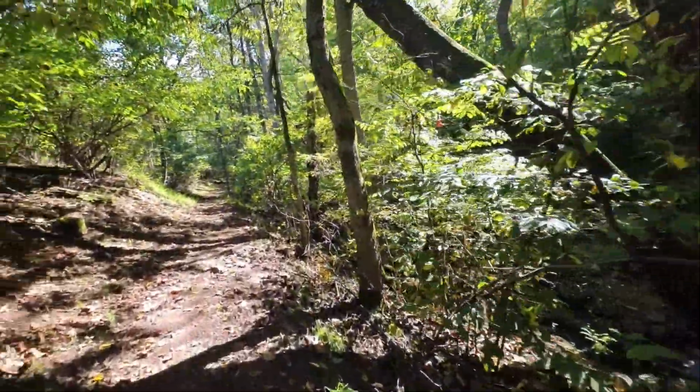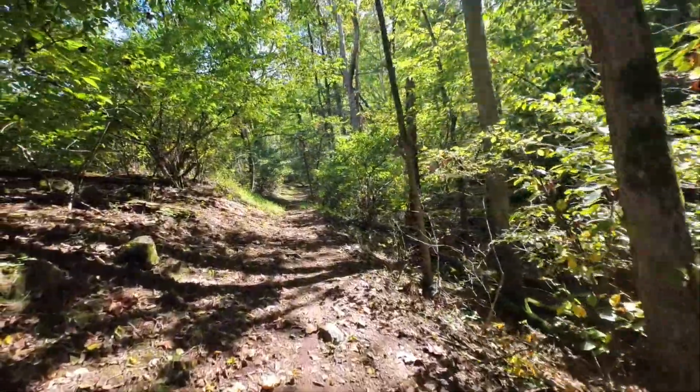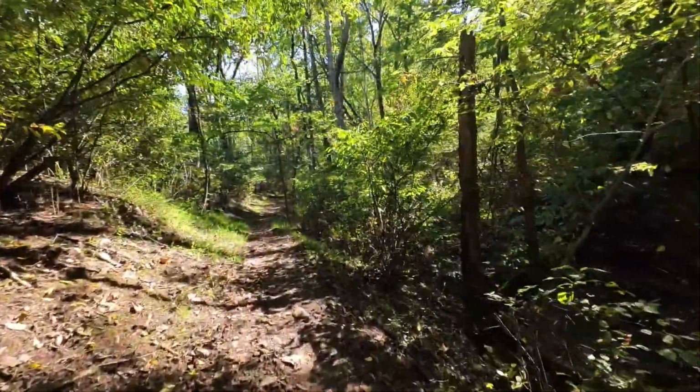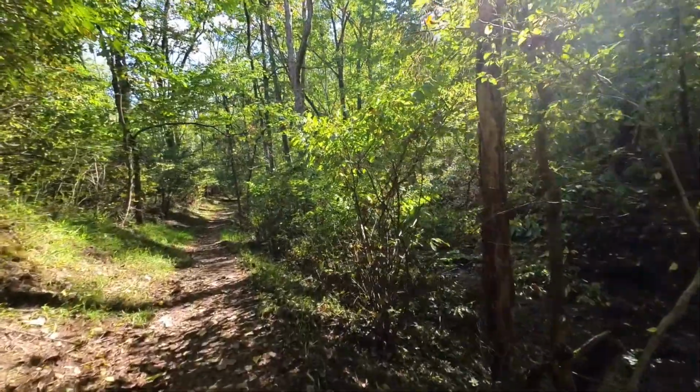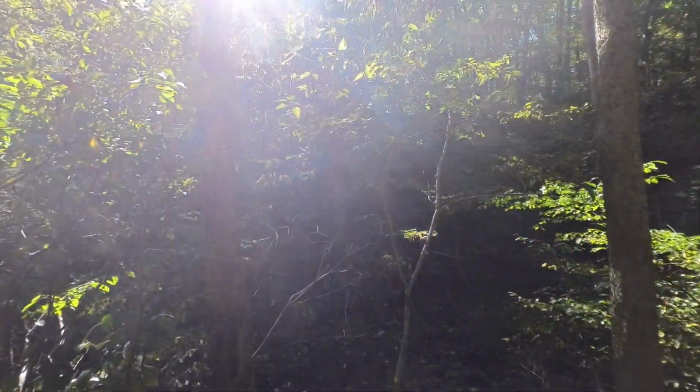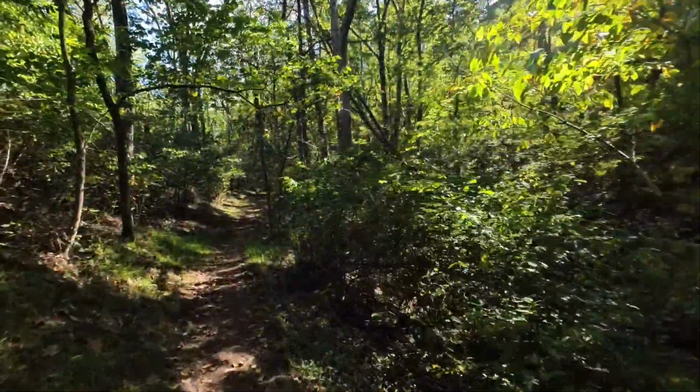You can really hear that stream now. We're kind of further away from the road, so you don't pick up as much road noise. You still pick up some. I can hear squirrels going through the trees.